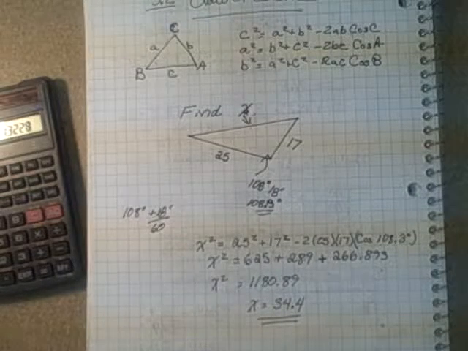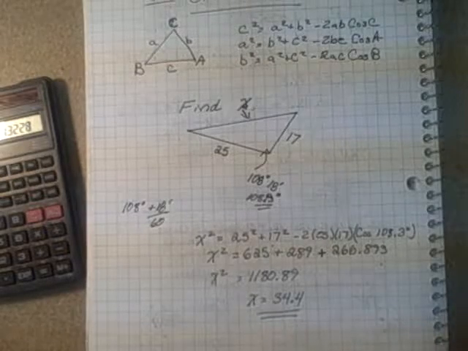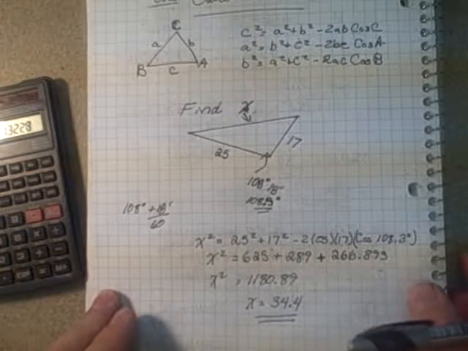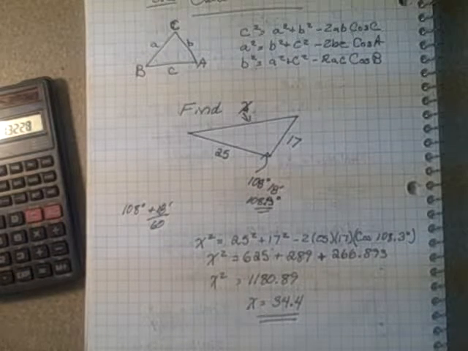Now I'm going to do a similar example again, but I'm going to have all three sides in it. I'm going to do that in the next tutorial because it might take me a little bit of time.